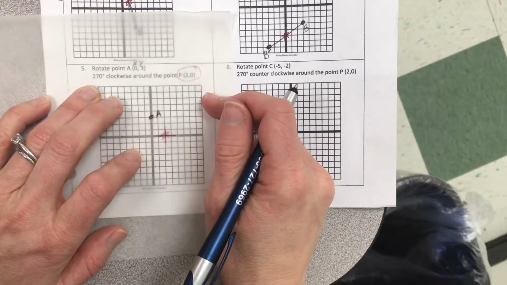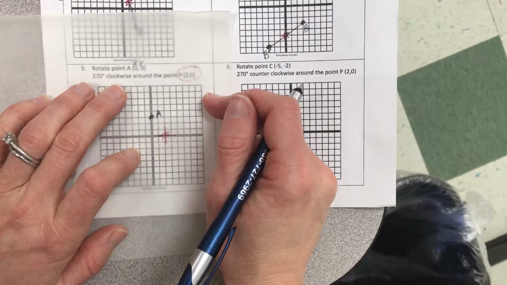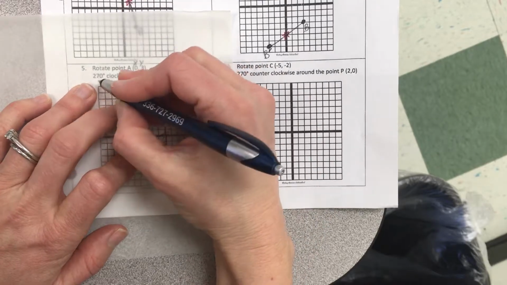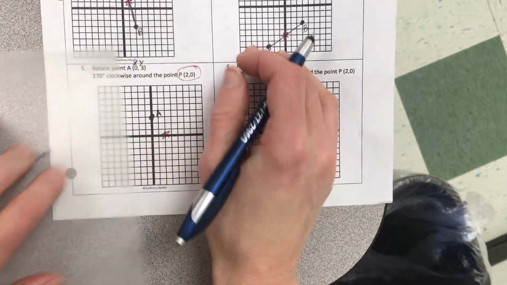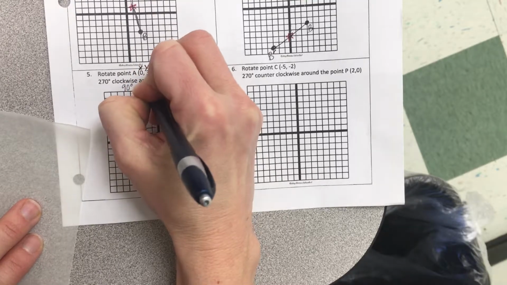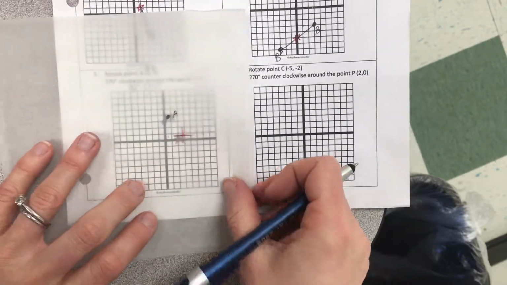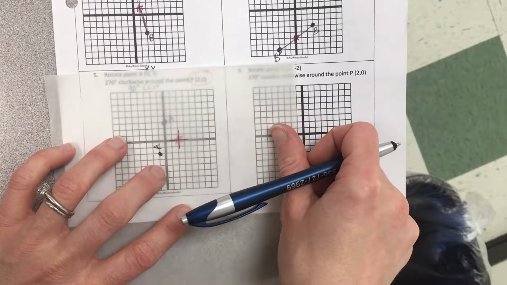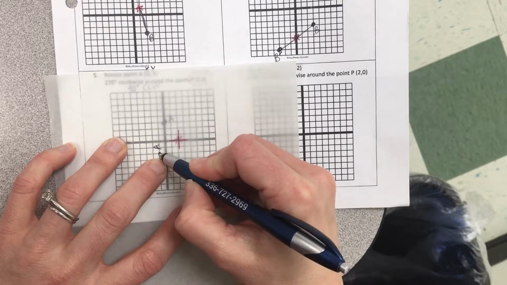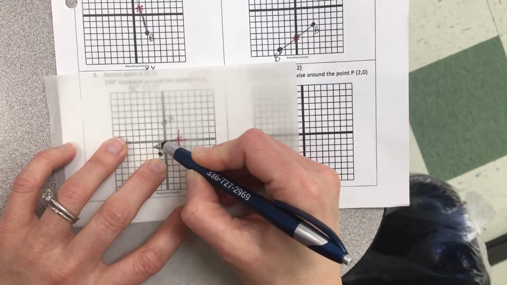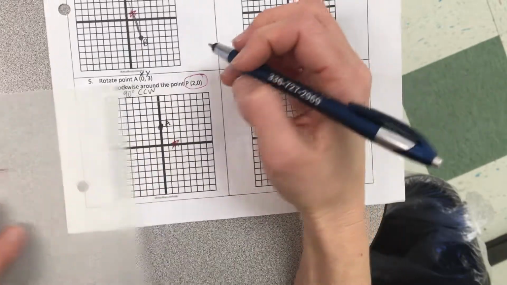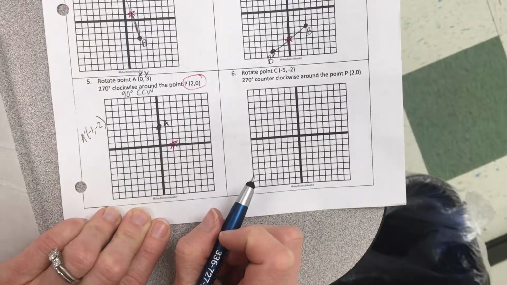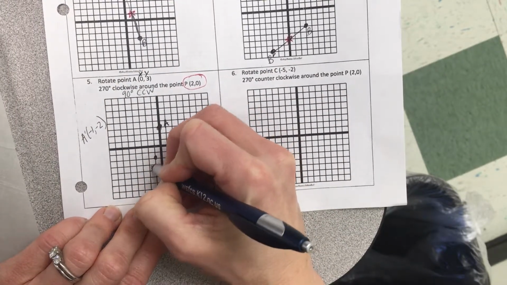And this time it said to go 270 clockwise. Well, you can do that. You can turn your paper 3 times to the right, or you could do a shortcut. 270 clockwise is the same as 90 degrees counterclockwise. So I could turn my patty paper just 1 time and go to the left. So let me do that. Line up my cross, and you see point A, remember count from the origin, -1, -2. So A prime is -1, -2.